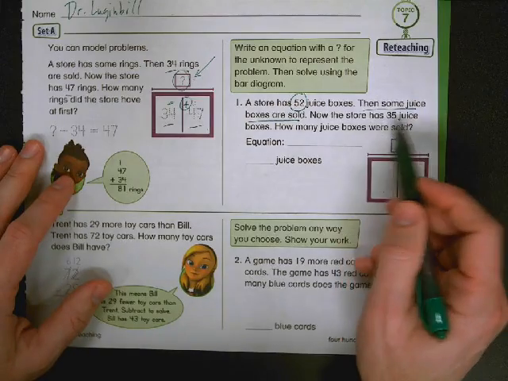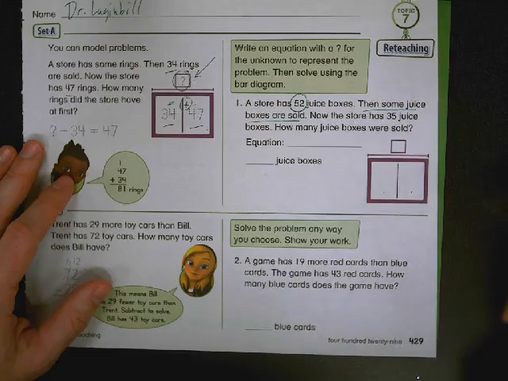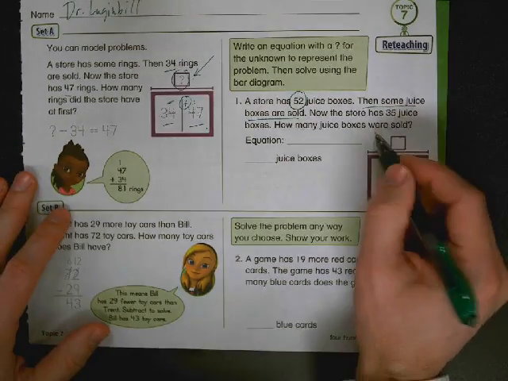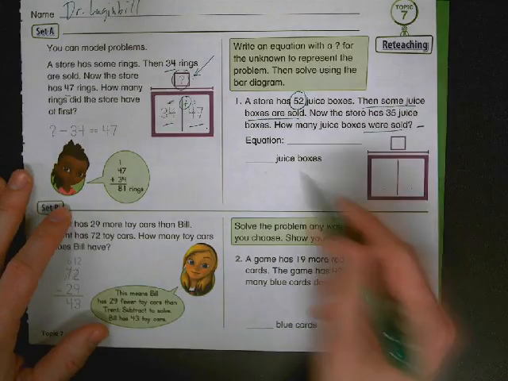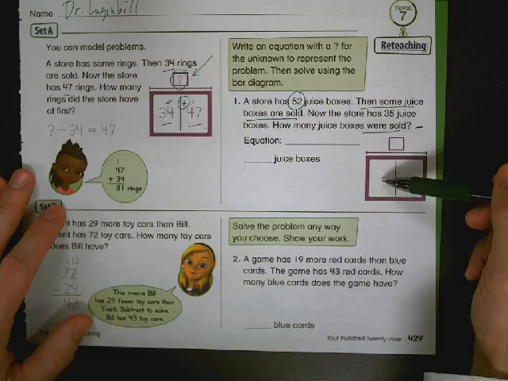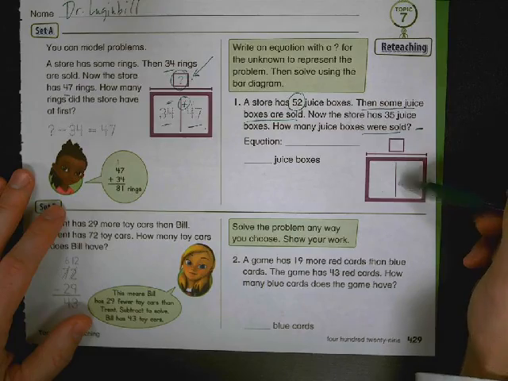Now the store has 36 juice boxes, right? Some are sold, and it's got 35 juice boxes. So you've got to figure out how many are sold. So how many were sold is going to be a subtraction story problem here. And make sure you put your total up here and one of your subtrahend here. And you got a question mark. And solve that.